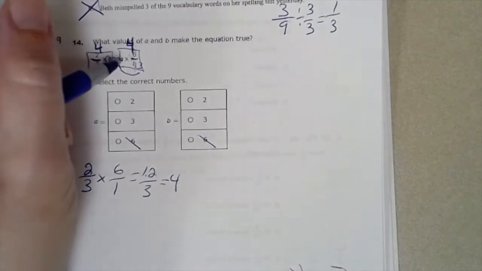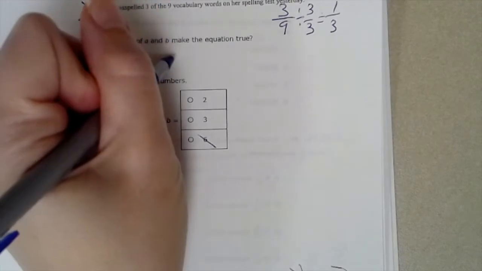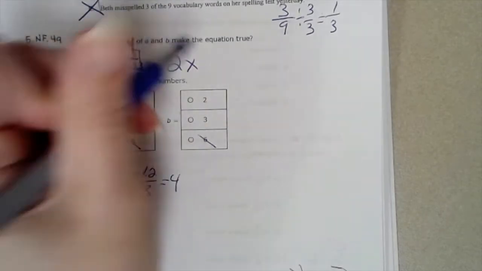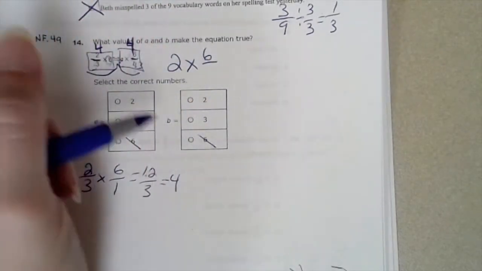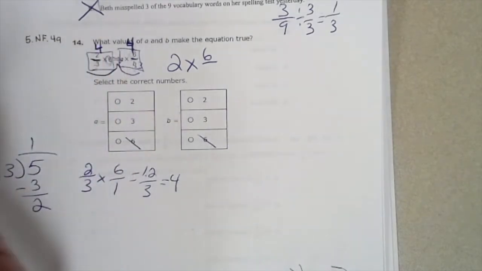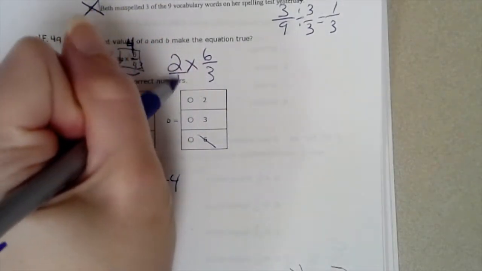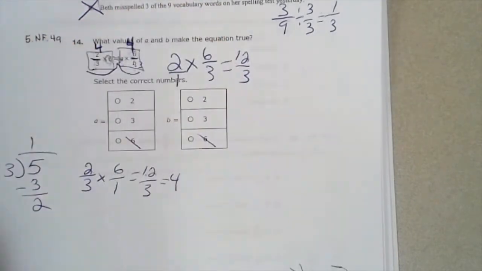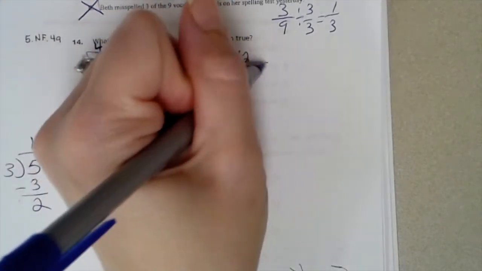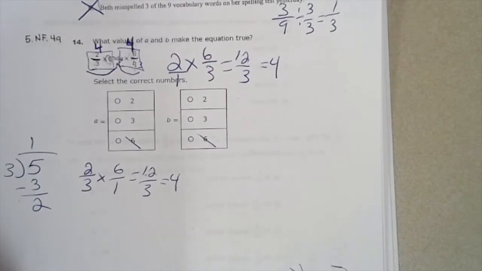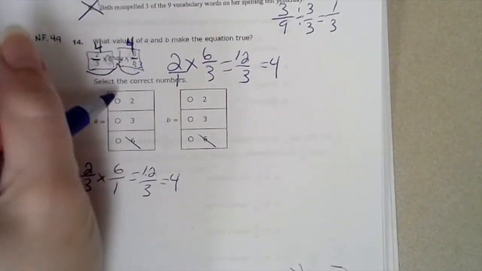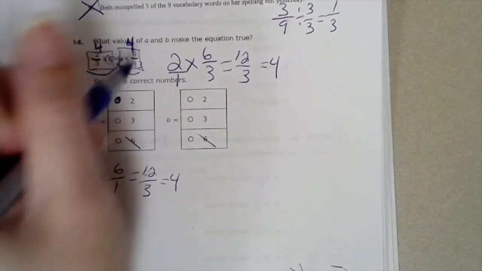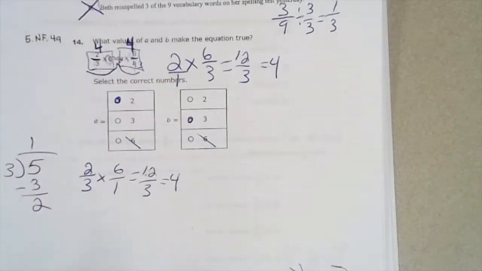So if we put the 2 for A, that would be 2 times 6 over B, which we're thinking that B is going to be 3. We're going to multiply. That is 12/3, and 12 divided by 3 is 4. So we were correct. There's going to be a 2 on this side, and there's going to be a 3 there for letter B. Flipping over to the back.